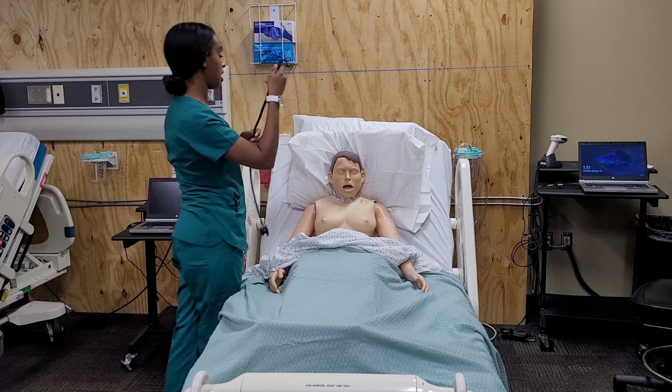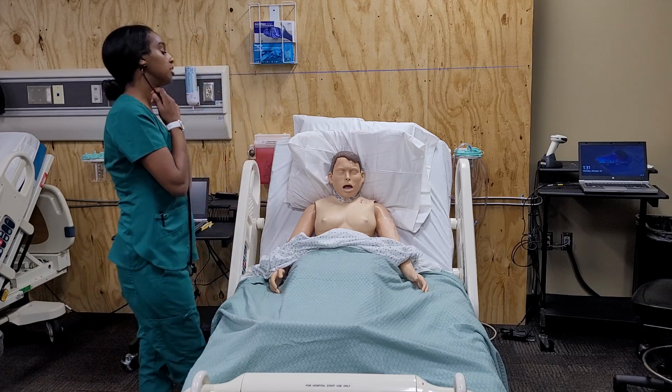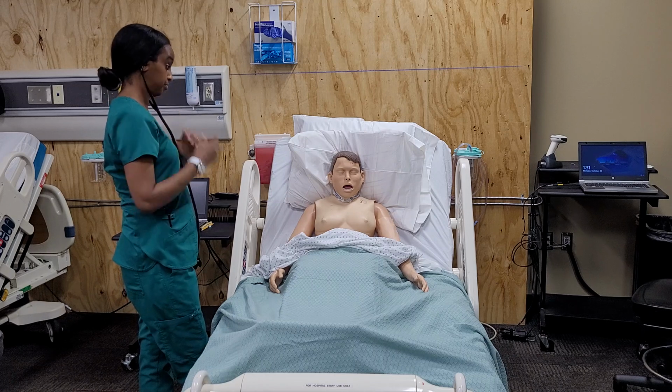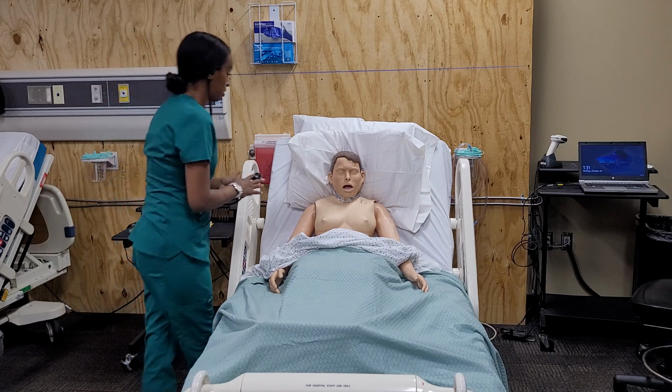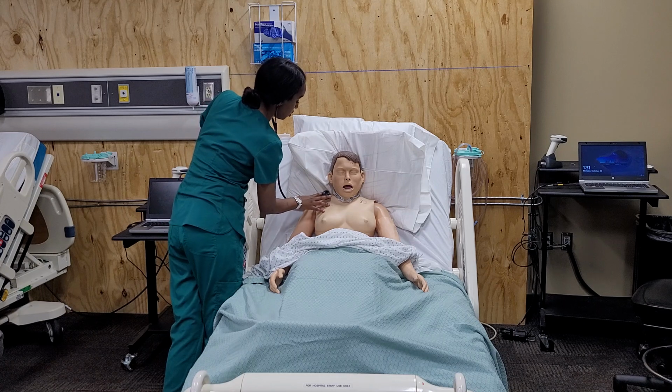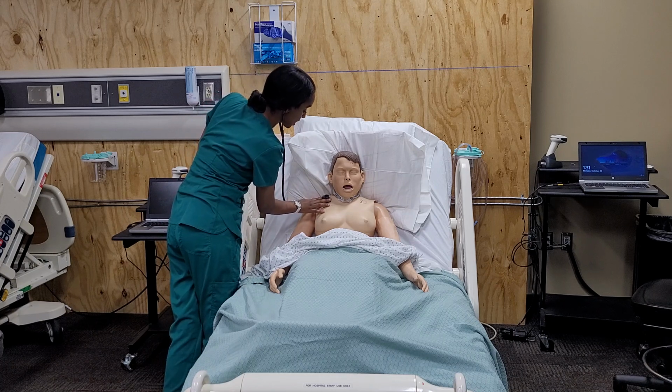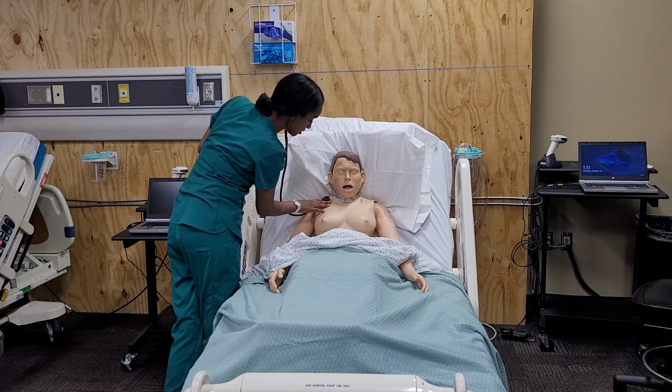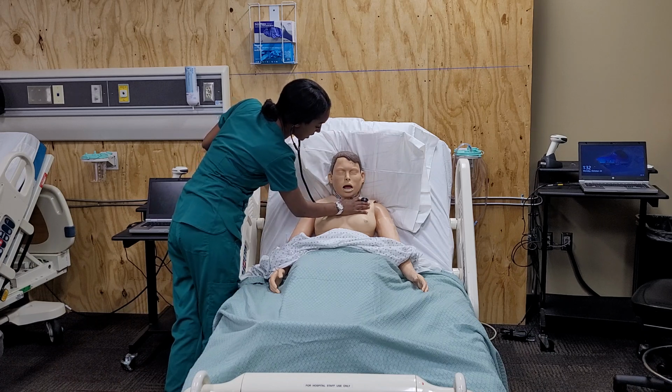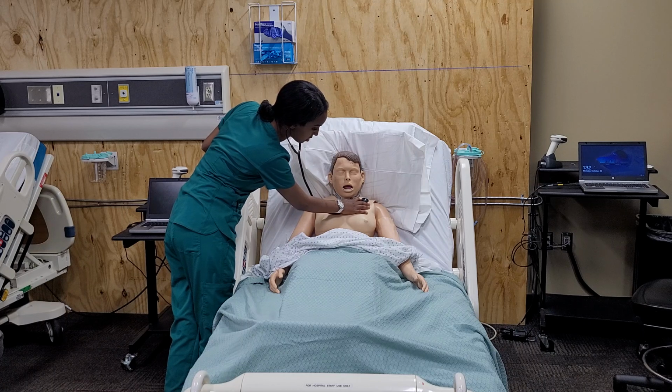Now I'm going to auscultate her heart sounds. I'm going to start on the right side, second intercostal space. Left side, second intercostal space.